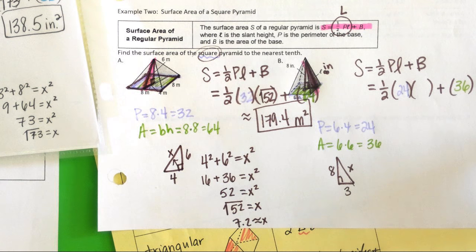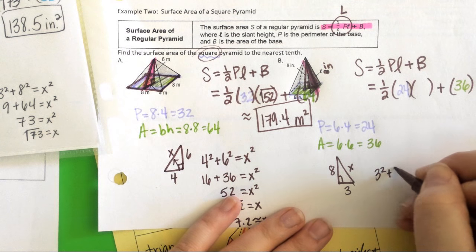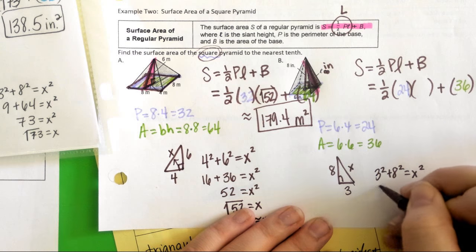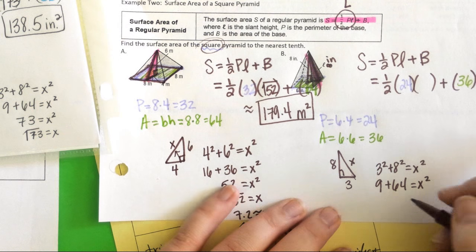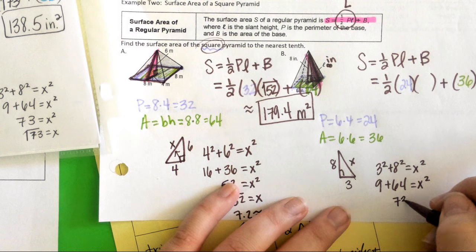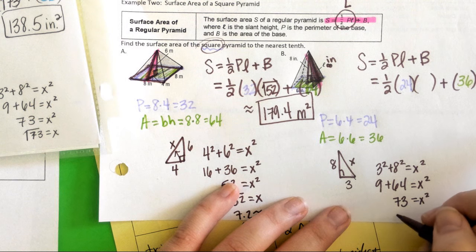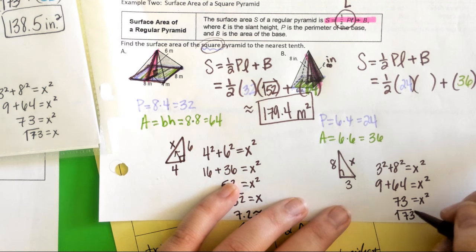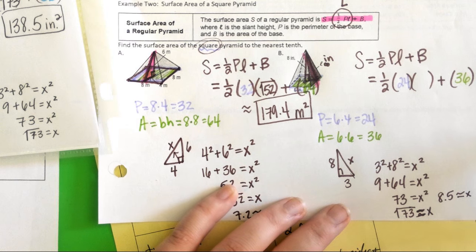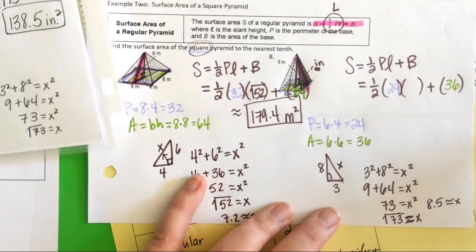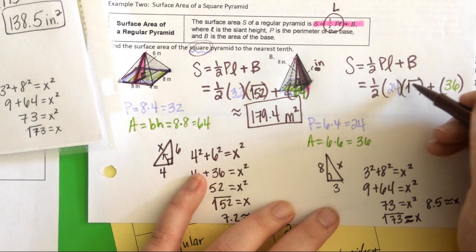So we do 3 squared plus 8 squared equals x squared. So we have 9 plus 64 equals x squared. 73. So the square root of 73, which is somewhere between 8 and 9. So if he wants to type in 8.5 above, he can. But again, this constant is lazy. I've already done all this work. I'm going to make my calculator do the end work for me.